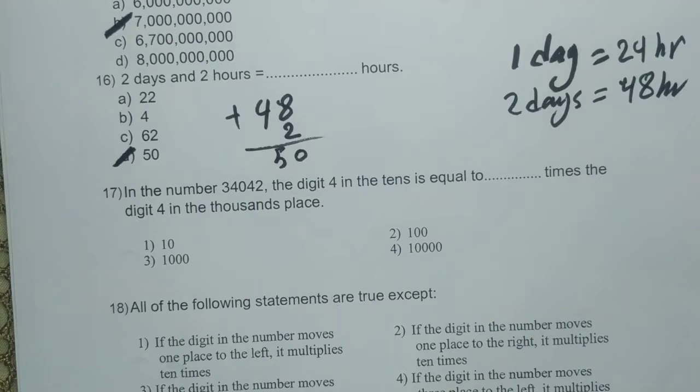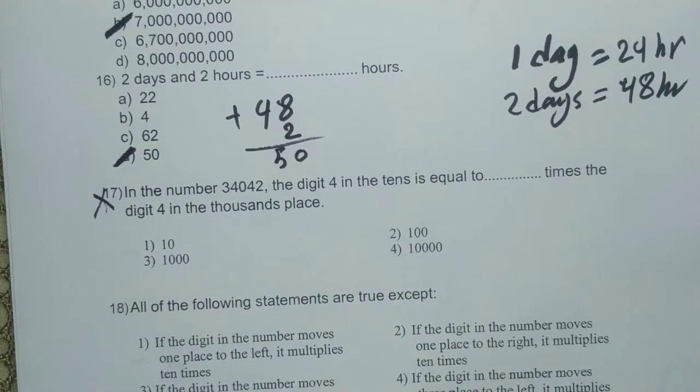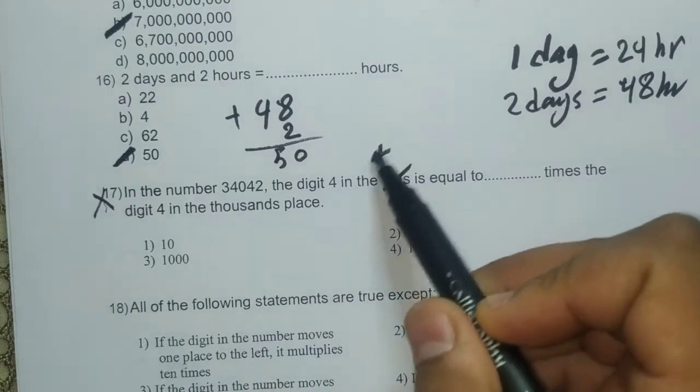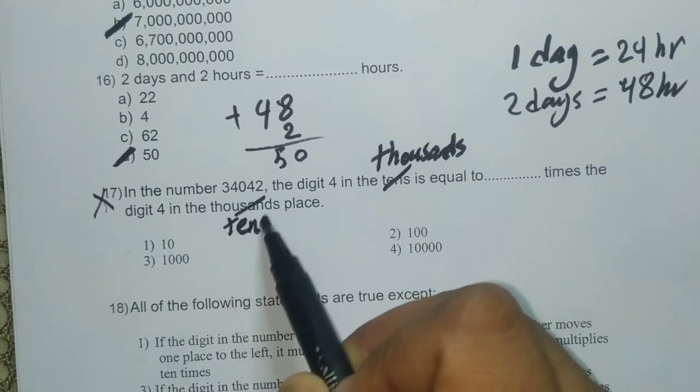In the number 34,042, the digit 4 in the tens is equal to how many times the digit 4 in thousand place? This question is wrong from the ministry, and to make it correct, I will replace the tens by thousand, and this by tens.